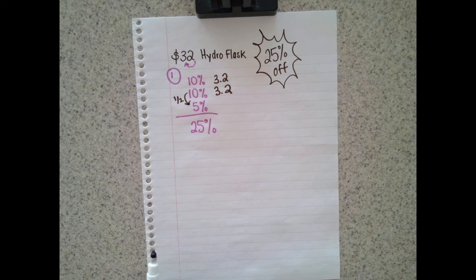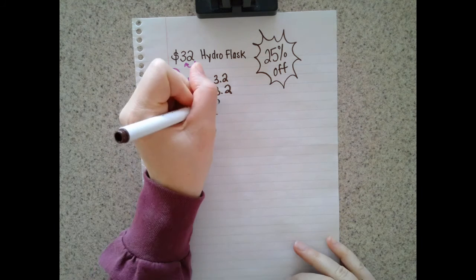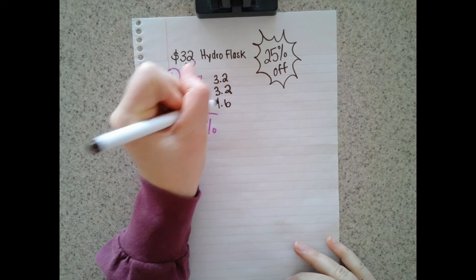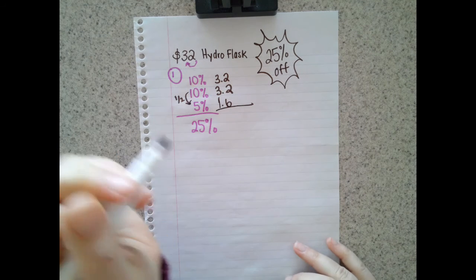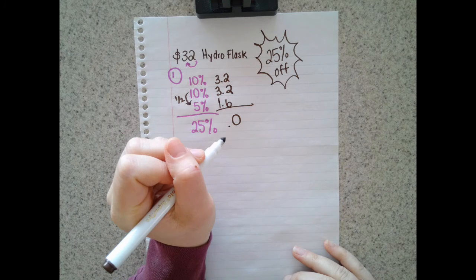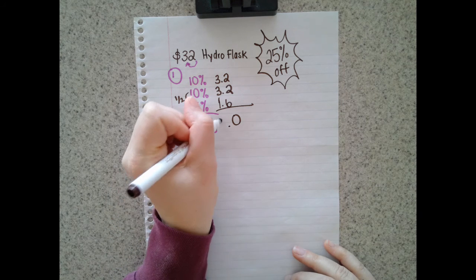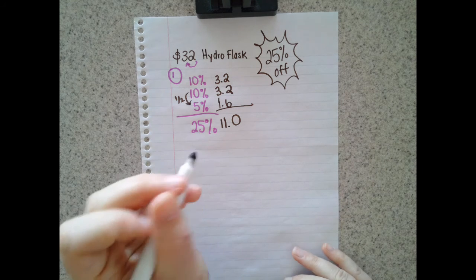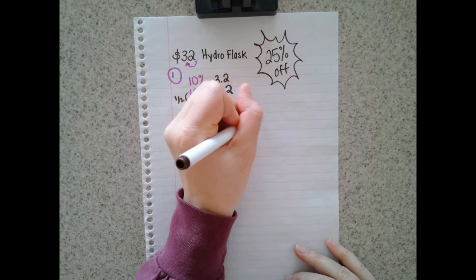Half of 32 is 16, or 1.6. Okay, and add all these up. And I get $11 discount.